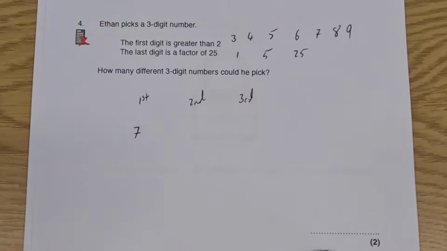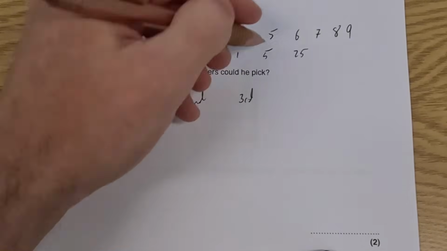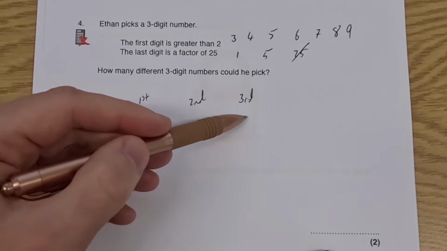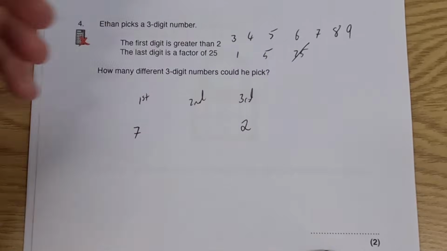So altogether there's 3 factors, 1, 5, and 25. The last digit can't be 25 because it's just got 1 digit, so it's either a 1 or a 5, so it can't be that one. So in terms of the last digit, if it's a factor of 25, because it's only got 1 digit, the options would be 1 or 5. So there's only 2 possible options there.